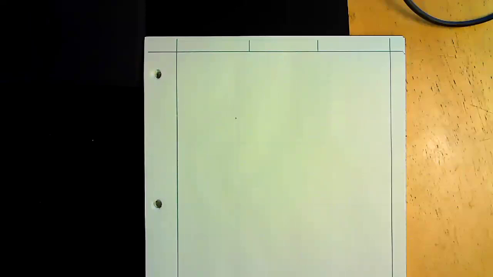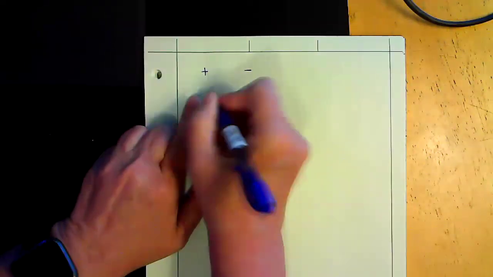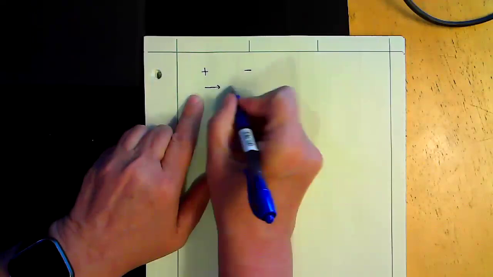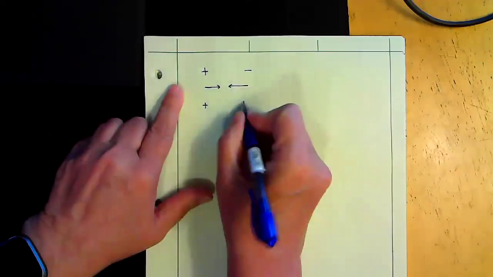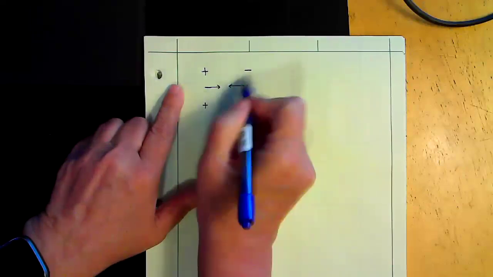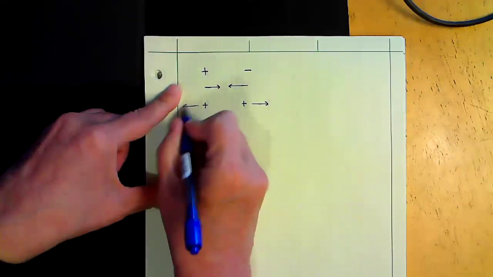So far, once we've gotten into electrostatics, we've talked about positive and negative charges. If I have like charges, they're going to repel each other. Unlike charges are attracted to each other.